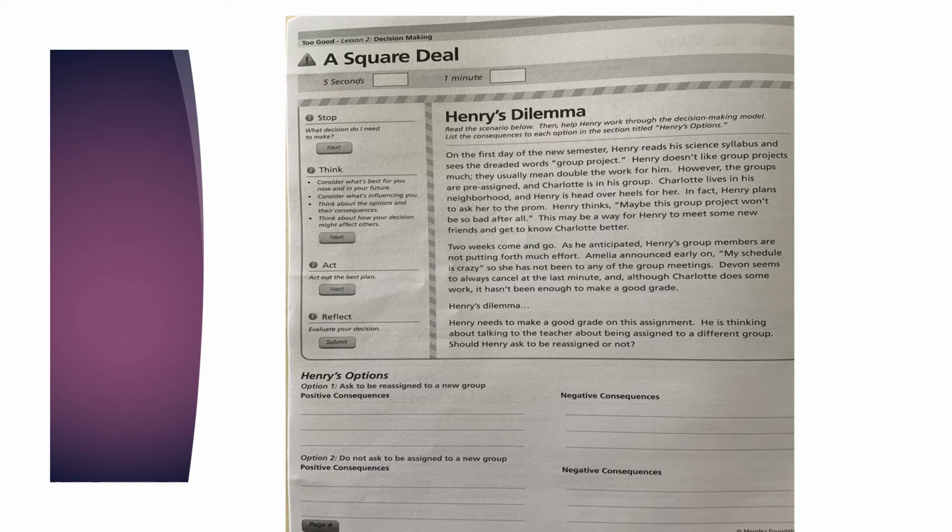Some possible negative consequences of Henry being assigned to a new group: like I said before, the new group might be just as bad as the old group or worse. He might get a bad grade with the new group. The people in the first group might get mad at him. He won't get to know Charlotte. Remember, he wanted to maybe ask her to the prom, and he might not be able to do that anymore. He won't have a date for the prom, possibly.